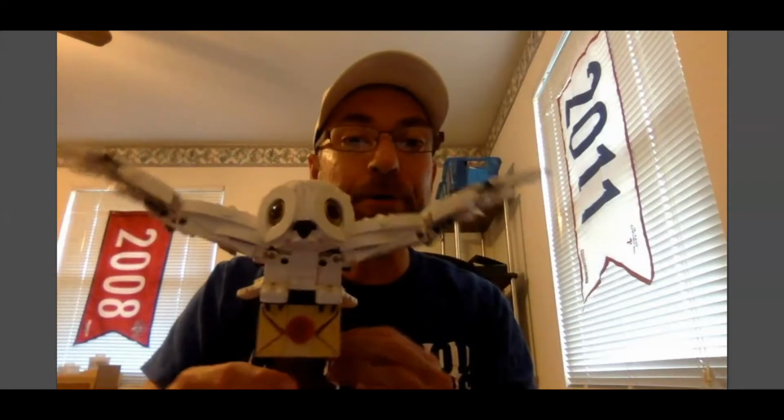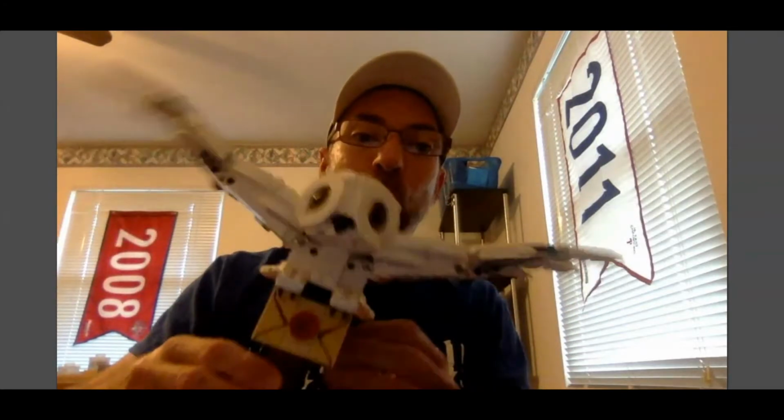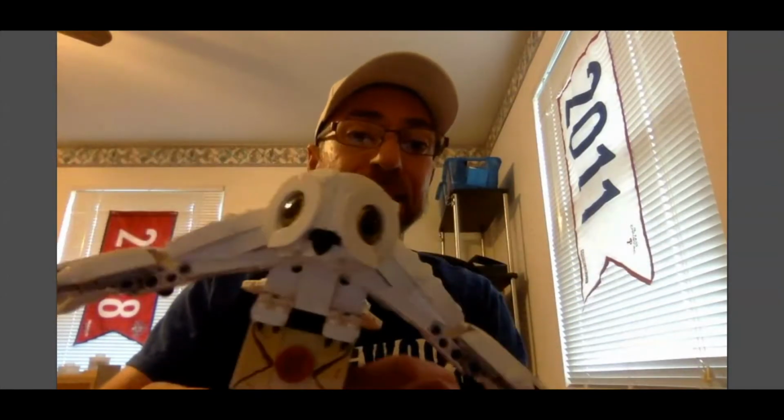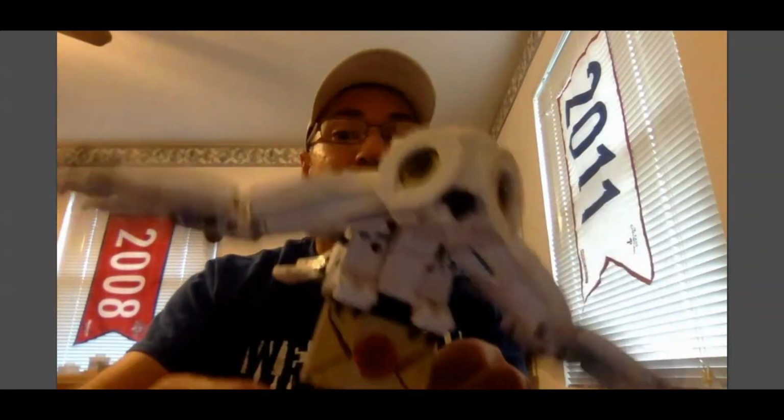And today I am joined by Lego Hedwig. Lego Hedwig is Harry Potter's snowy owl. And if you notice, Hedwig has wings that go up and down to help him fly. Hedwig is made out of all Lego pieces.